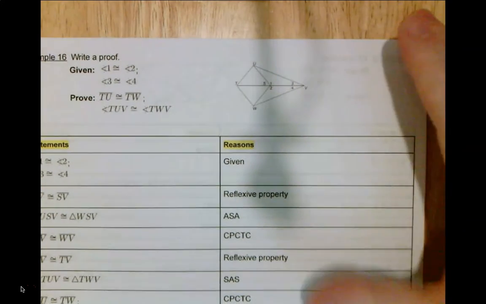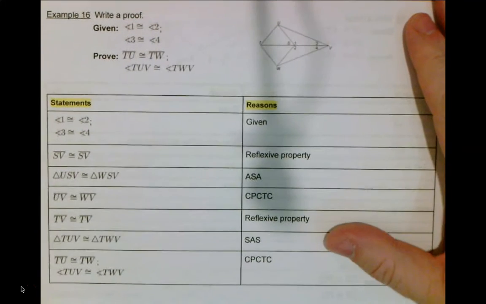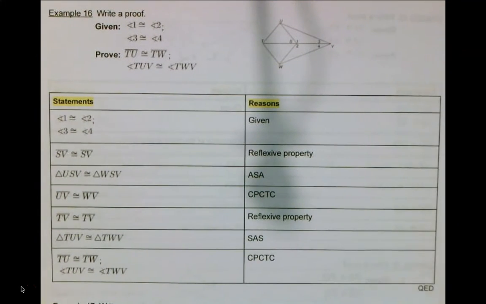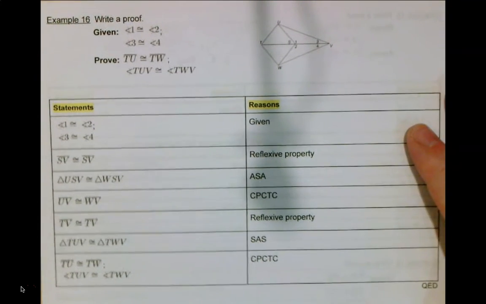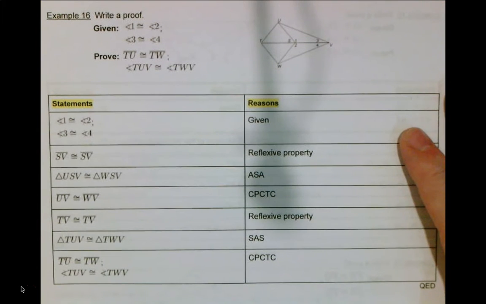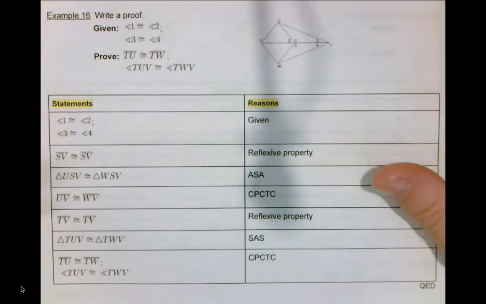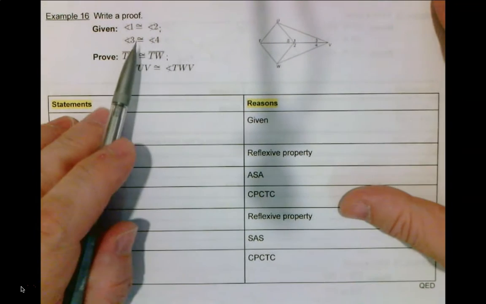Example 16. This is a really good proof to go through, because this is one that shows up a lot. It's good practice. We see this type of proof quite often. This diagram shows up a lot. So let's go to it.